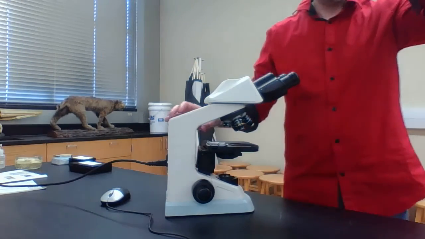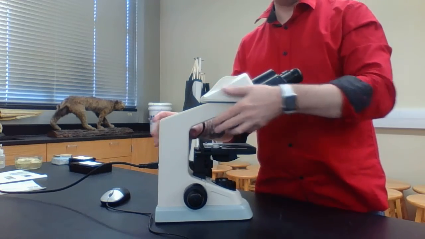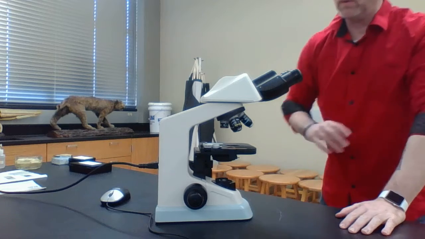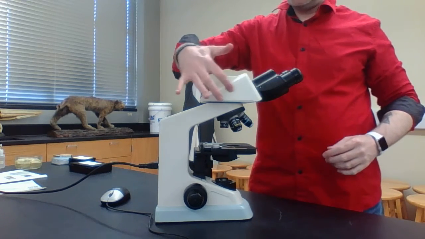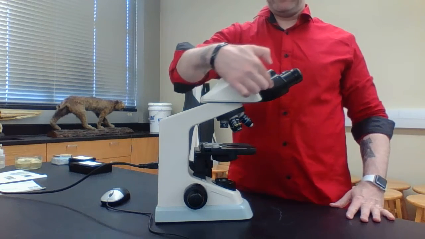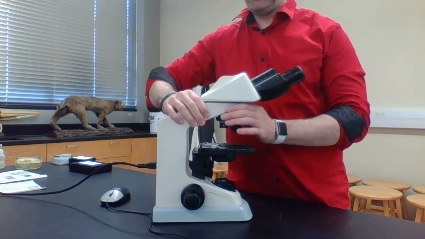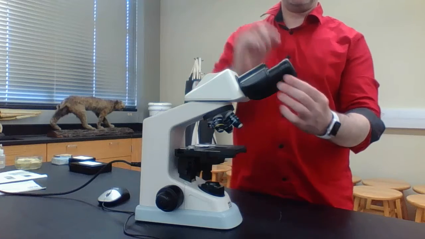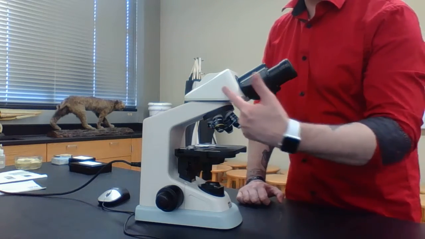So this is a compound light microscope. And the first thing I want to do is talk about the different parts of a compound light microscope. So what we're going to do is start up here. This whole area right here is called the body tube. But notice that the body tube has these parts right here. This is called the eyepiece. So eyepiece, body tube.